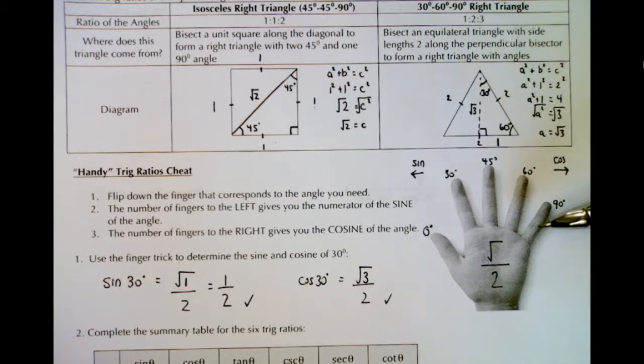The advantage of using the hand trick is the denominator will always be in the form of 2. There will never be a radical in the denominator, so you'll never have to rationalize your answer. And that's something that we had to do in previous units. And that happens when you get a root in the denominator.